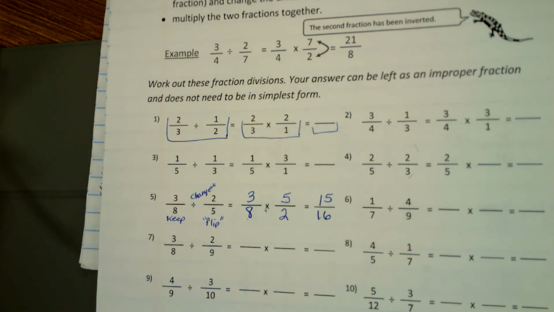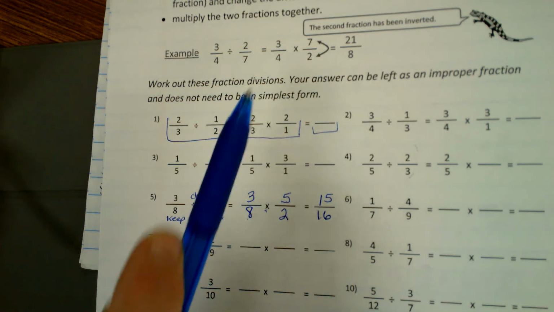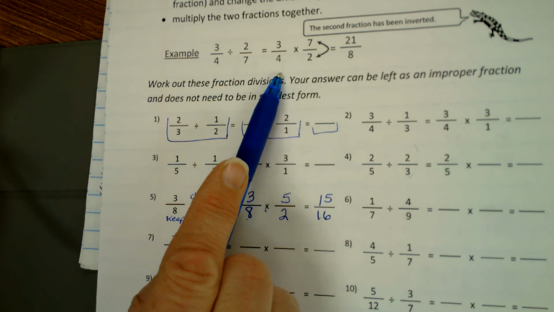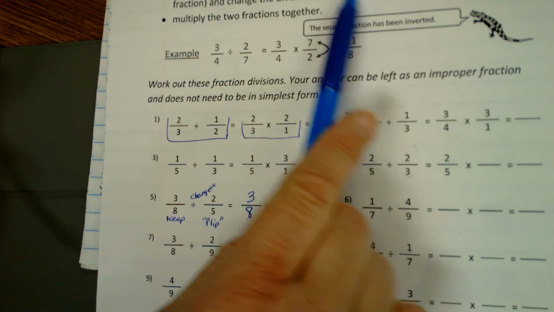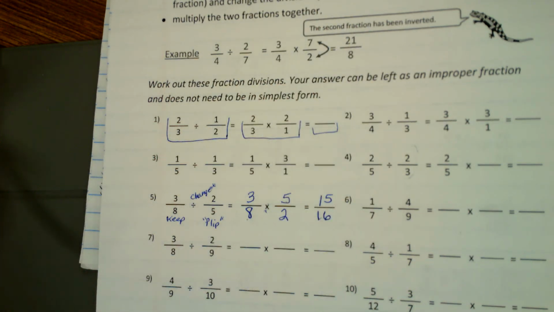There is the one worksheet. Do all 14 problems. 1 through 4 are almost done for you. And follow the example at the top. Okay, make sure you're following it. And by all means, read this if you need extra clarification.